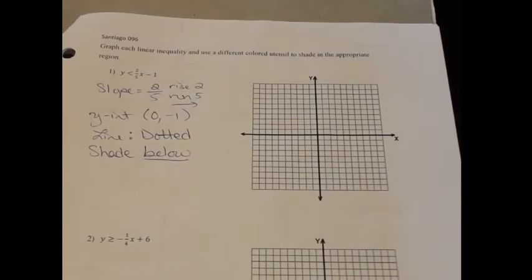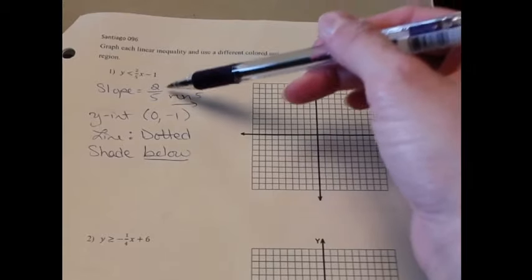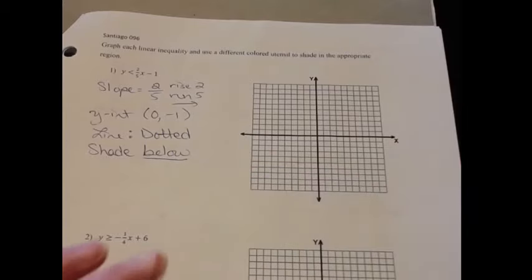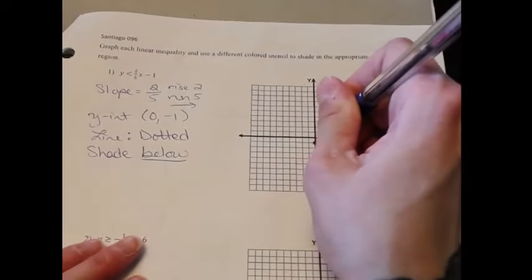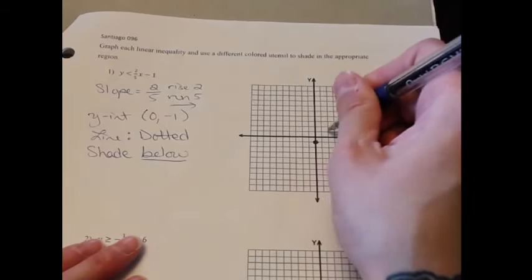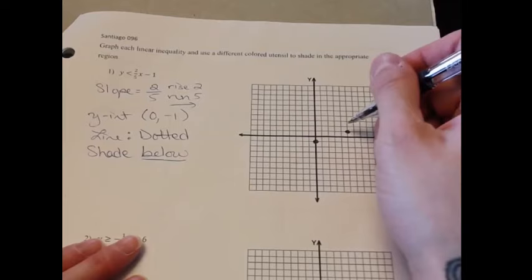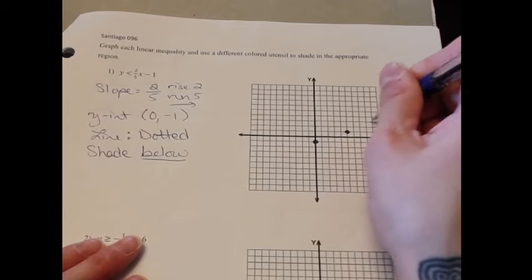All we have to do now, everyone, is combine these things together. So we always start by plotting our point. Slope is not a point. Our y-intercept is a point. You see it? (0, -1). Let's start there. Now I'm going to apply the slope. Think of that as a direction, like a directive. You're going to rise 2 steps, 1, 2, and run 5 steps, 1, 2, 3, 4, 5. And just for the sake of doing it, we're going to rise 2 and run 5 again.